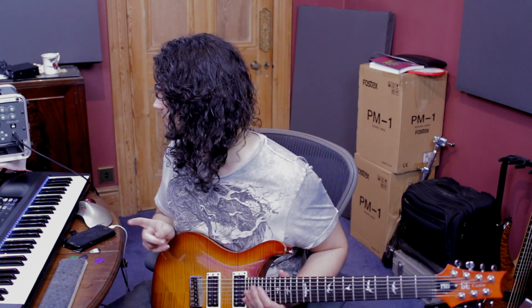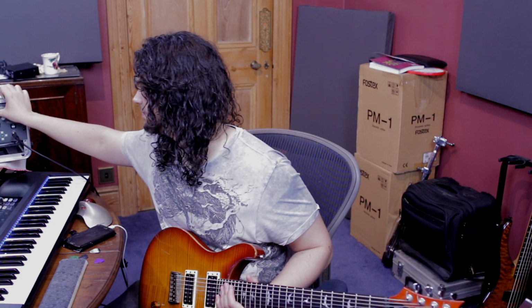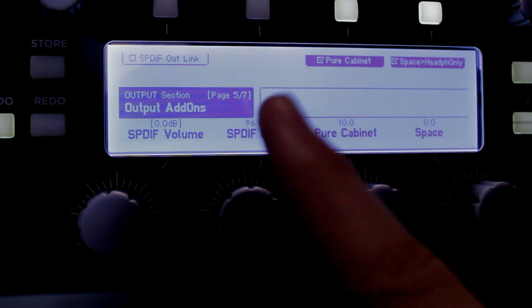And another thing I will highly recommend is, with the pure cabinet, make sure it's also turned off on the output, because for some reason on the output there is a pure cabinet tick button, and if you tick it, then it's on there forever, and it can sound really bad, so I would highly recommend you have that unticked.